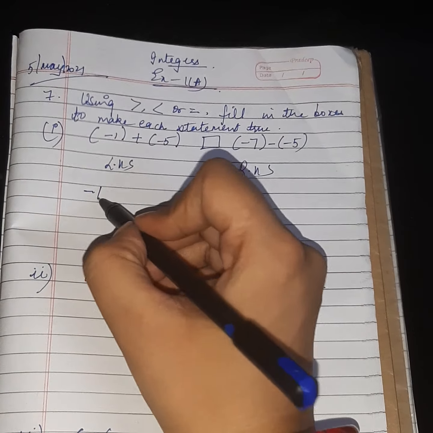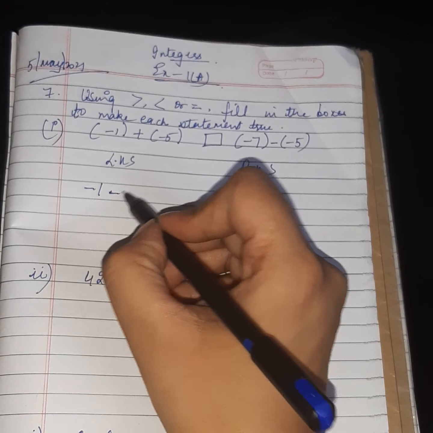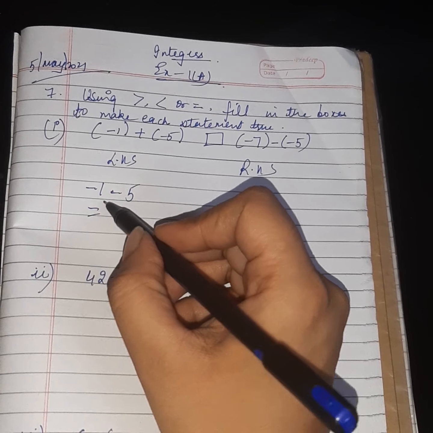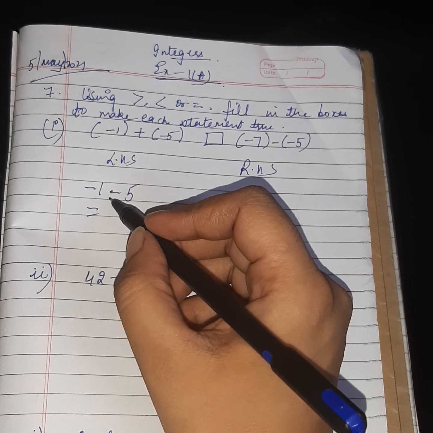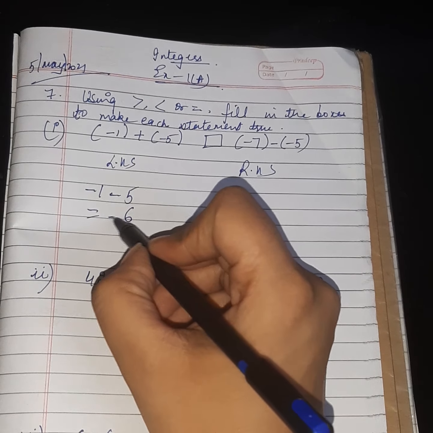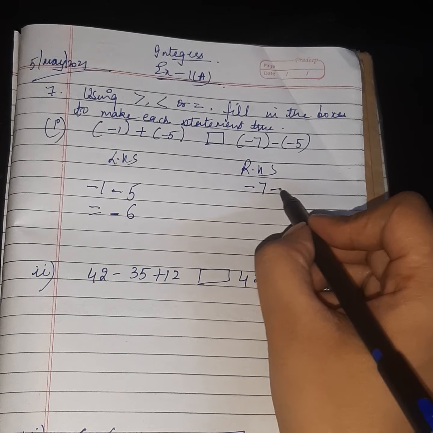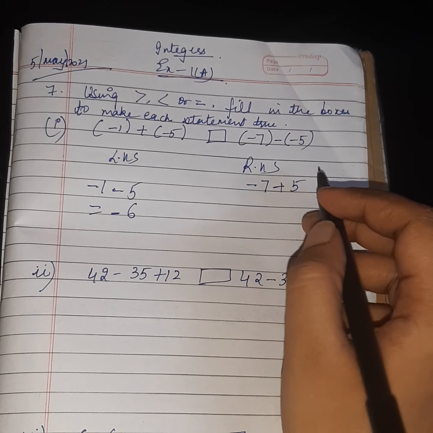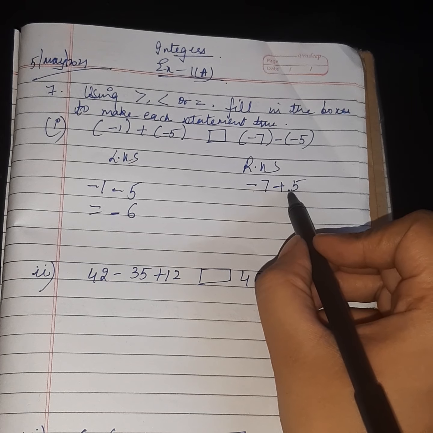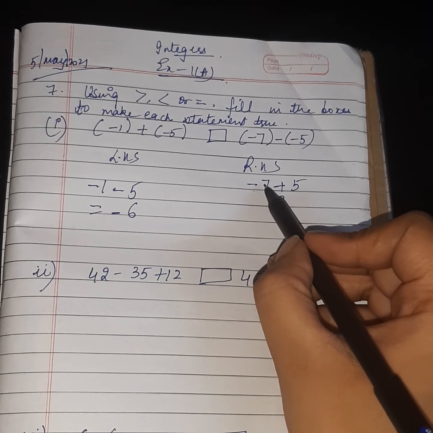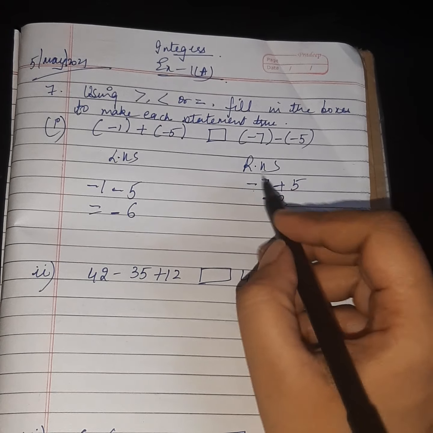We have to open the brackets, -1 and this plus minus become minus. So it becomes -1 minus 5. So these two are having the same sign. So we have to add that and we have to put the negative sign here. Similarly, come to the right hand side, -7 and this minus become plus. So it is -7 plus 5. Now one is negative and other is positive. We have to subtract that 2 and the sign of the bigger number we have to take, that is -6.